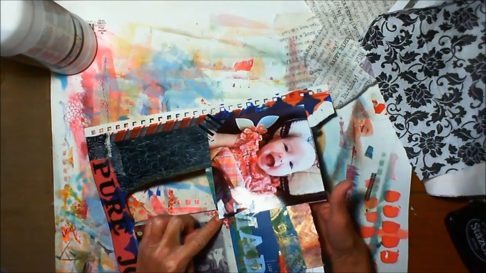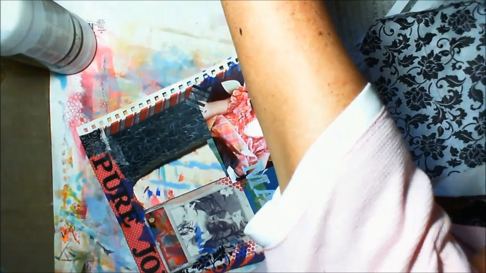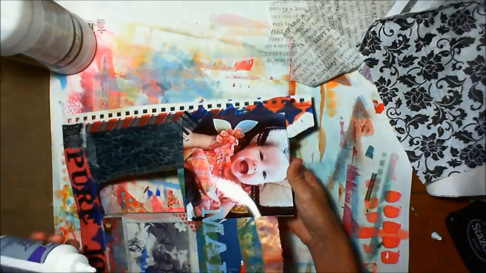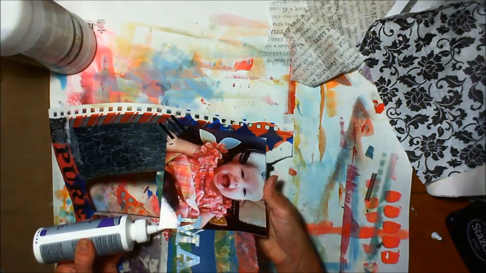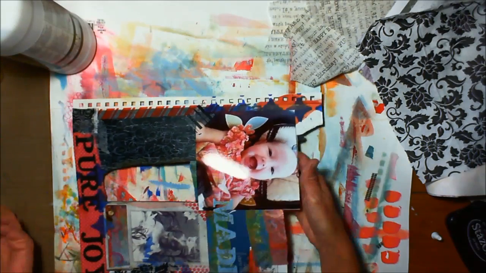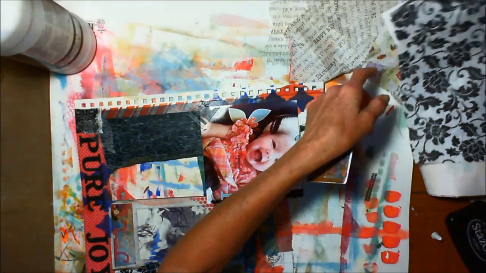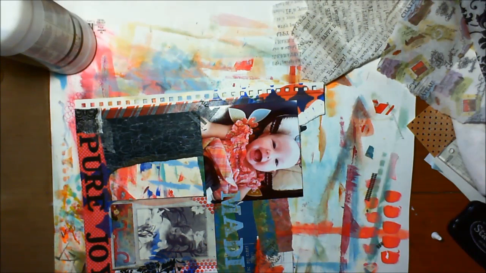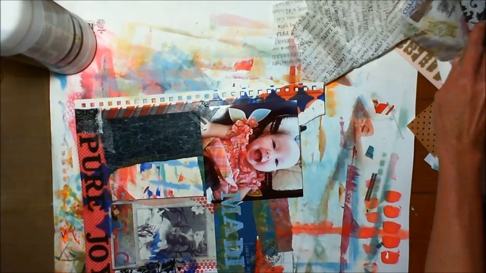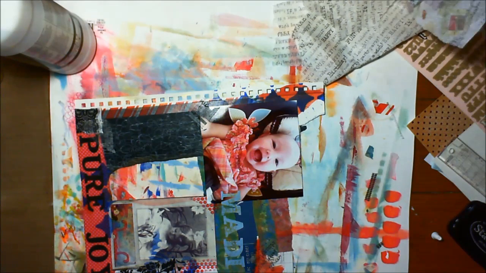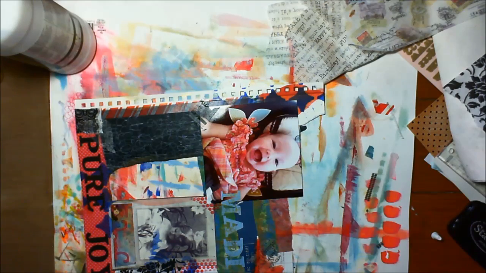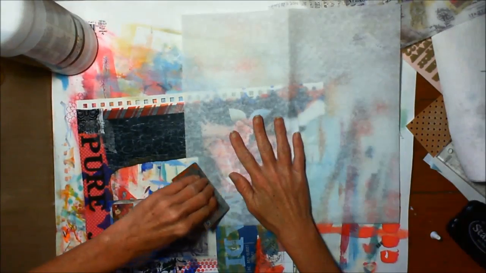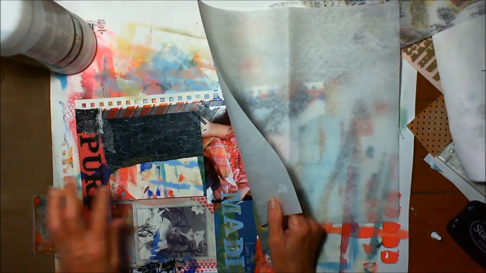I can see this little corner right here didn't glue down. So I'm just going to add a little bit of glue, maybe, in there. Where's that? What did I do with that deli paper? I lost it. Where'd it go? Maybe it fell on the floor. Oh no, here it is. I found it. Yeah. I'm just going to drag that out because I know glue is going to come out of there.